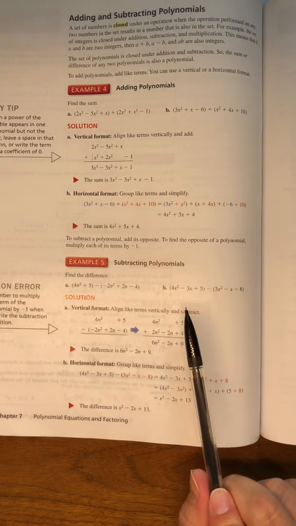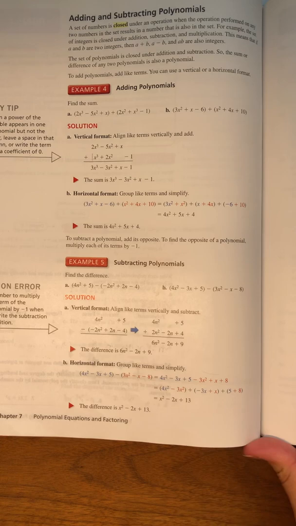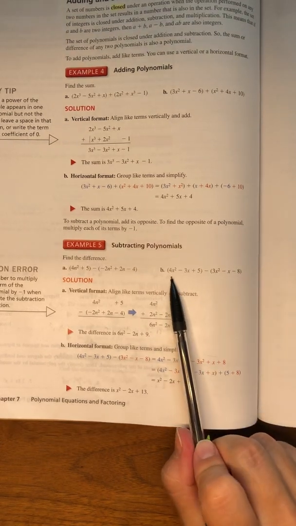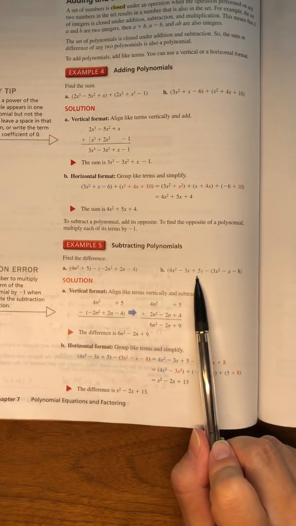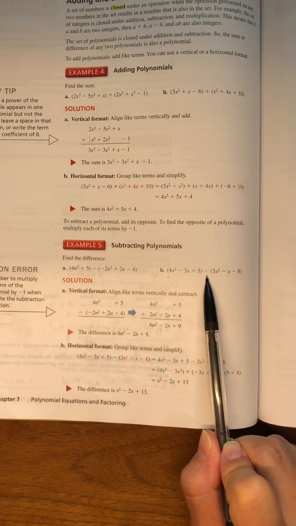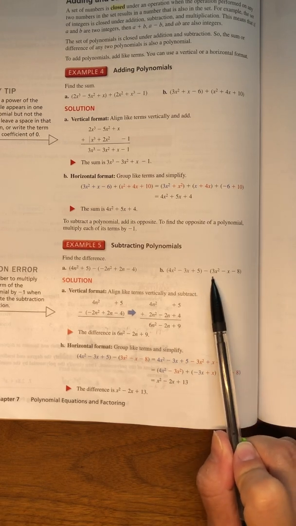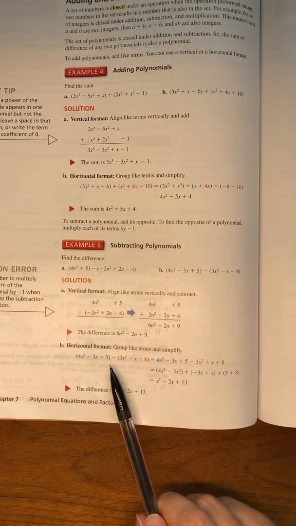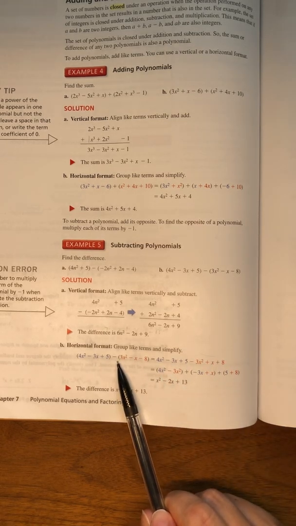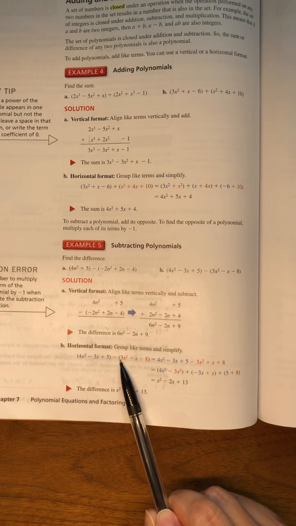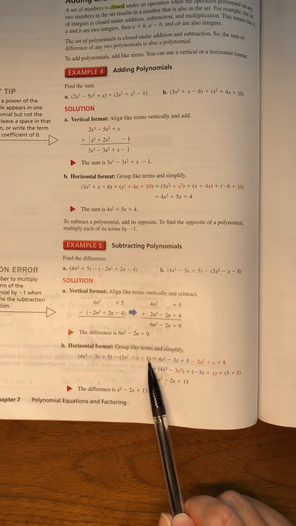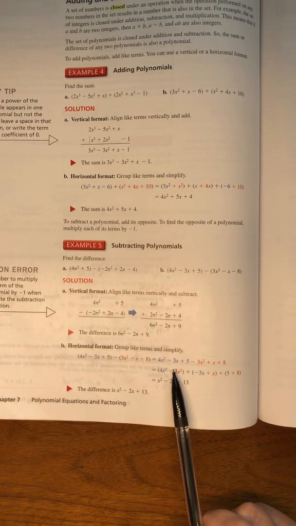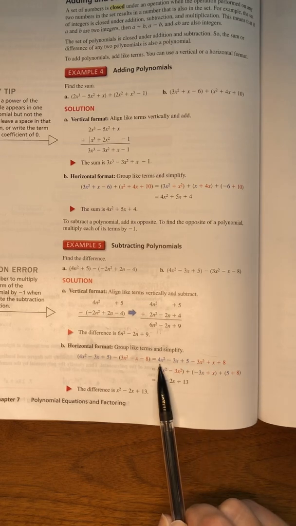Let's look at example B. They do it horizontally for example B. We have 4x to the second minus 3x plus 5 minus the quantity 3x squared minus x minus 8. So we're going to take this minus sign that's in the middle and we're going to distribute it to all of the terms in this second set of parentheses. Notice when I rewrite it, I'm going to drop the parentheses. I don't need them anymore.